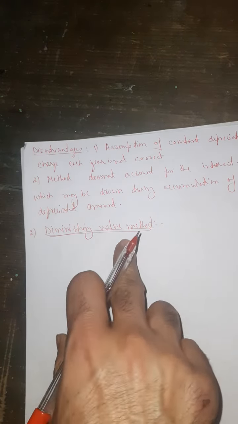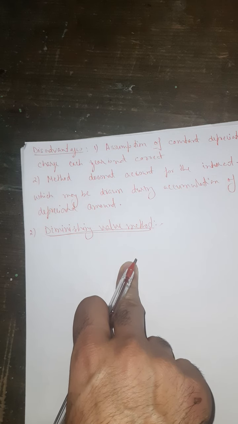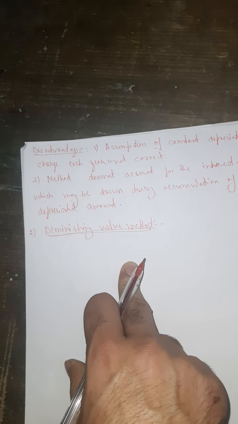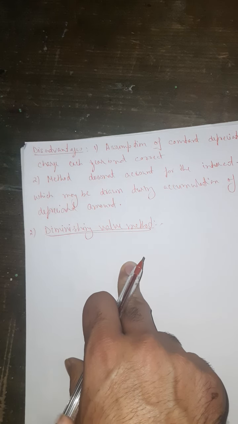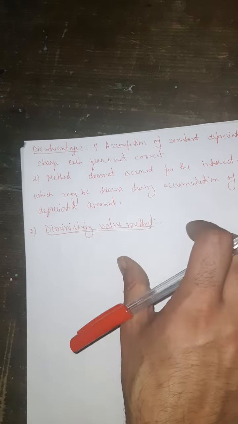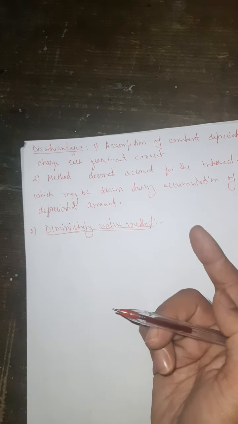For the first year I will charge 5% on the initial investment. At the end of the first year the value of the equipment has reduced. Now on that reduced value I will again charge 5%.